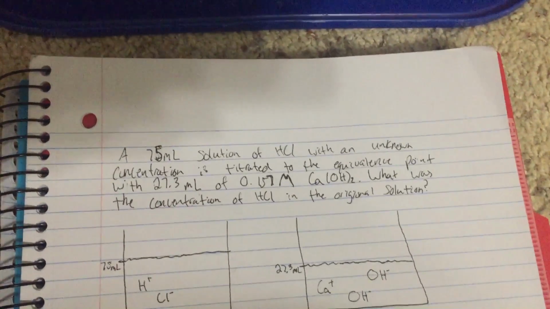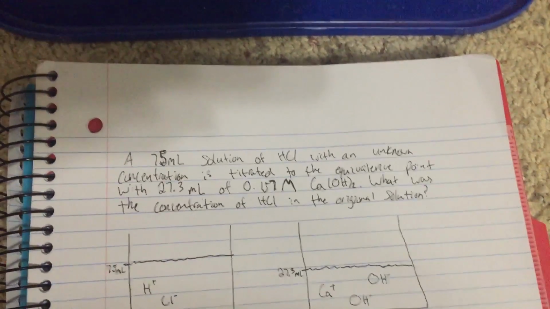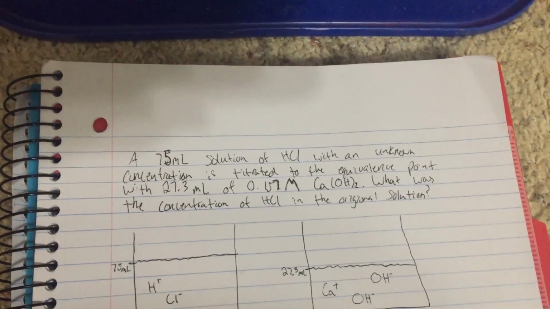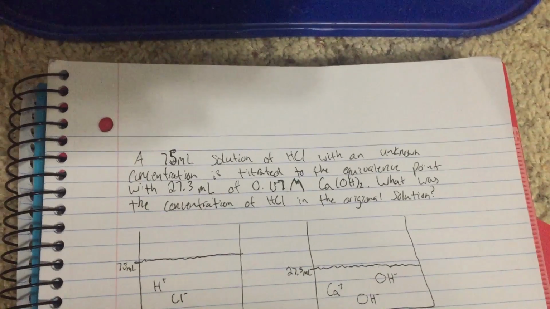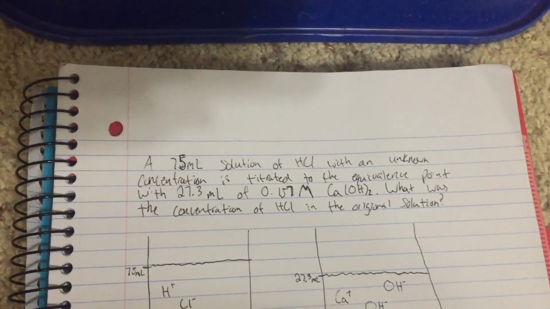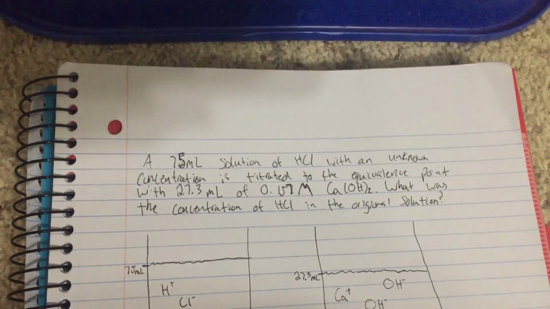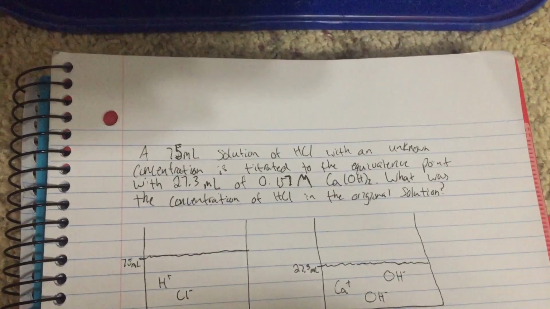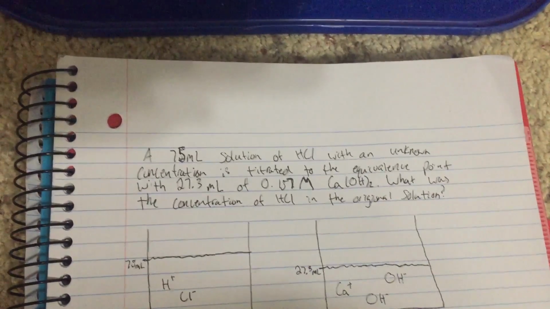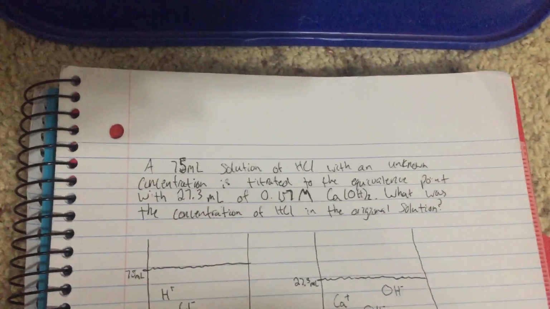The problem says we have a 75 milliliter solution of hydrochloric acid with an unknown concentration, titrated to the equivalence point with 27.3 milliliters of 1.157 molar calcium hydroxide. The question is, what was the concentration of hydrochloric acid in the original solution?